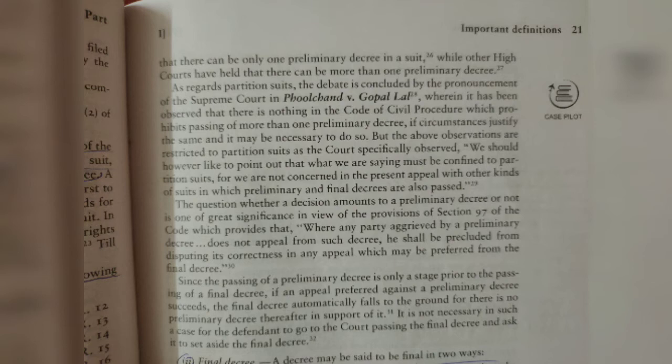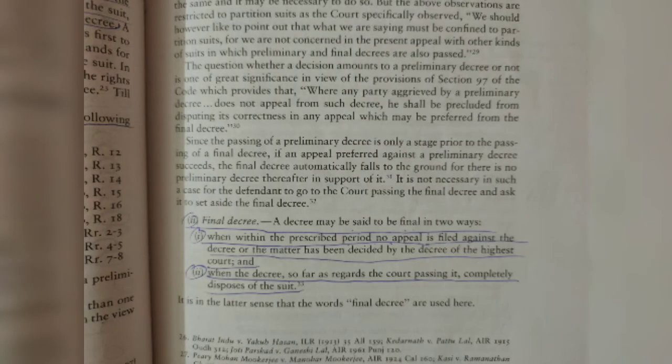In that case, there can be more than one preliminary decree. The question whether a decision amounts to a preliminary decree or not is one of the greatest significance in view of the provision of section 97 of the code, which provides that where any party aggrieved by a preliminary decree does not appeal from such decree, he shall be precluded from disputing its correctness in any appeal which may be preferred from the final decree.